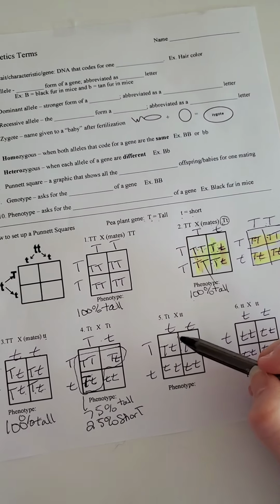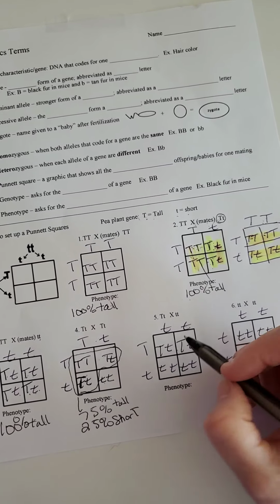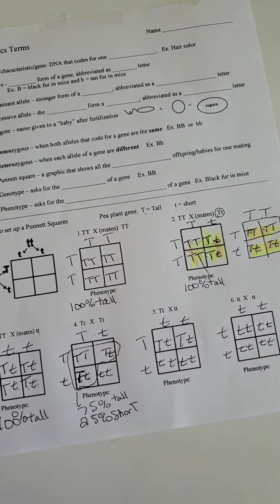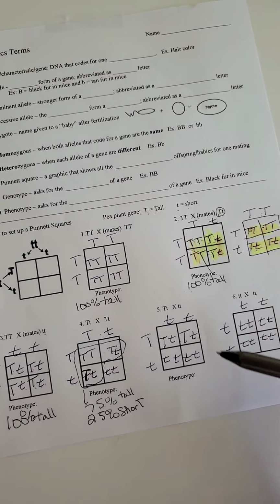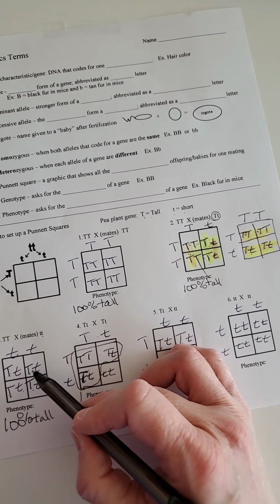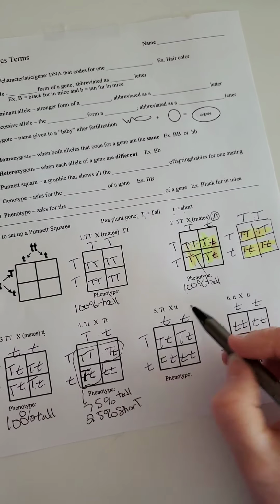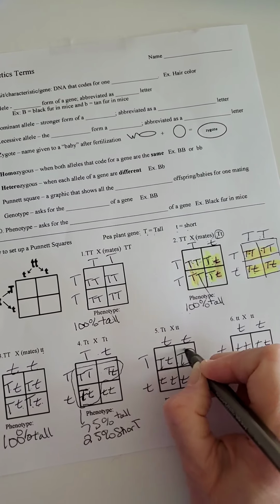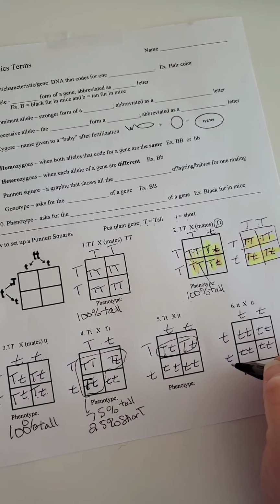All right, number 5. Okay, how many boxes have at least 1 big T in them? Because we know from over here, big T, little t is tall because the little t is weak. It's ignored. So there are 2 boxes that say big T, little t.